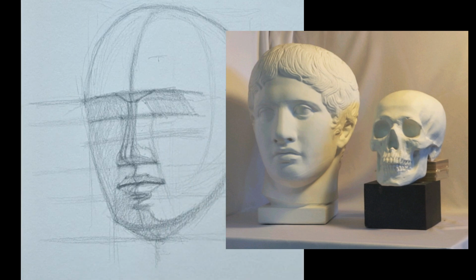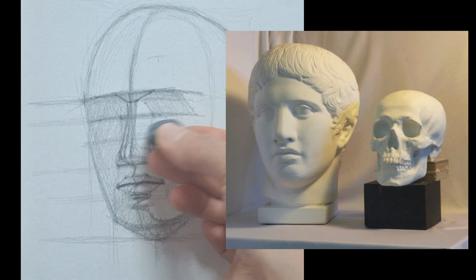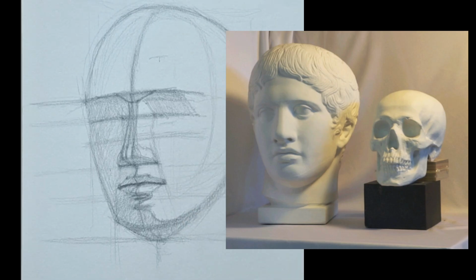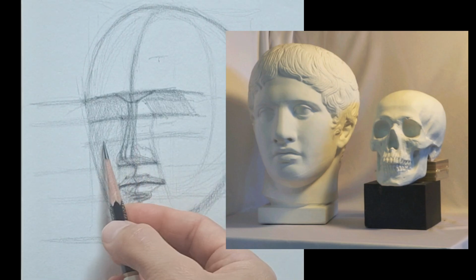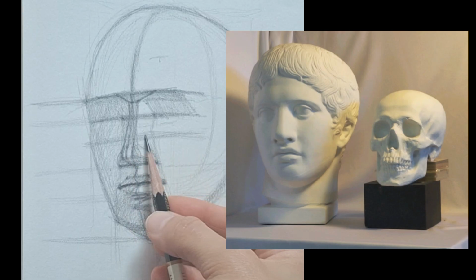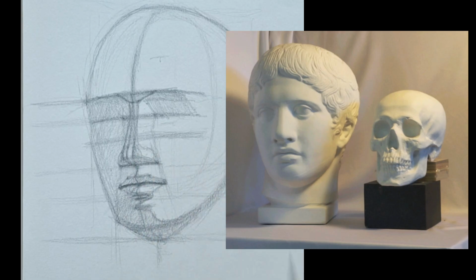Under this eye. You know what she looks like? Yeah, she looks like she's closing her eyes. Yeah, she looks very peaceful. Still looks very feminine.